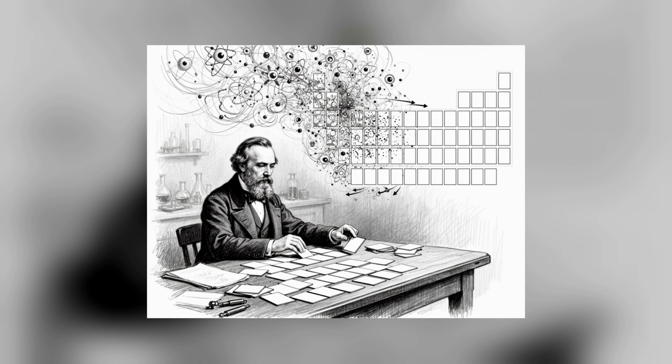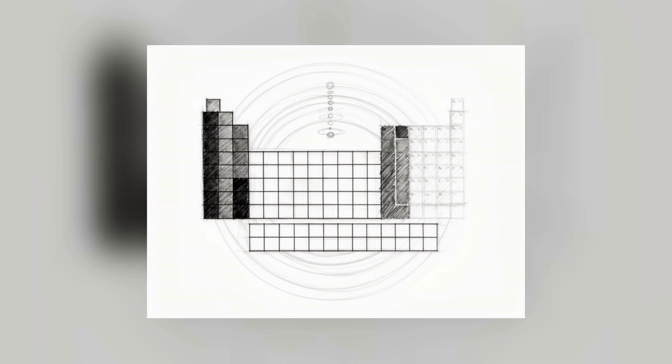The periodic table is not a random filing system. It is a map of electron configurations, a visual representation of how atoms organize their electrons, and therefore how they will behave when they encounter one another. Once you understand the law, the table transforms from a confusing grid of symbols into a coherent story about the nature of matter itself.